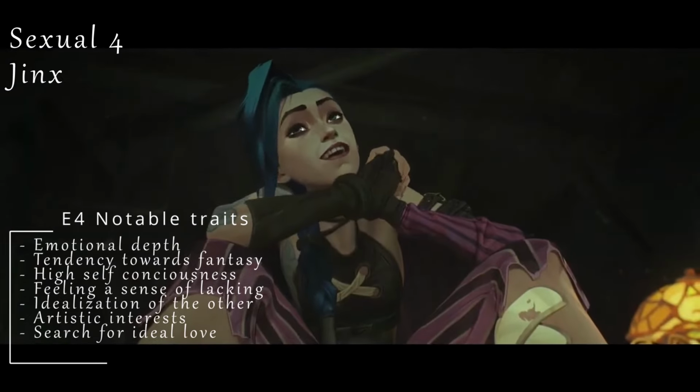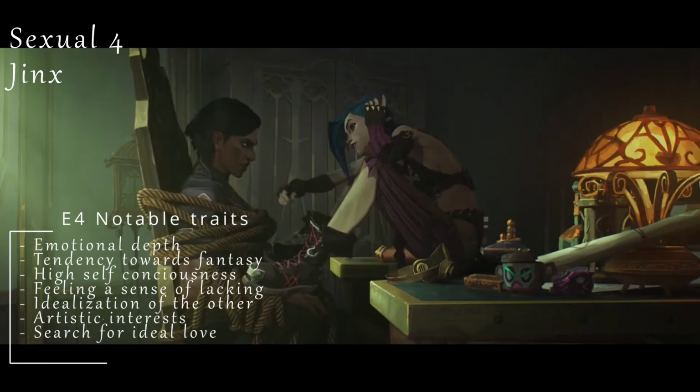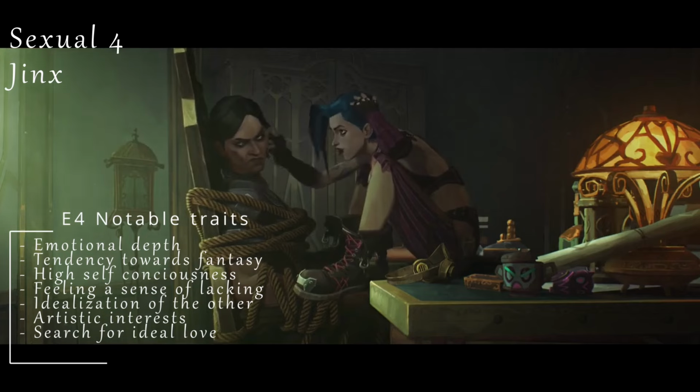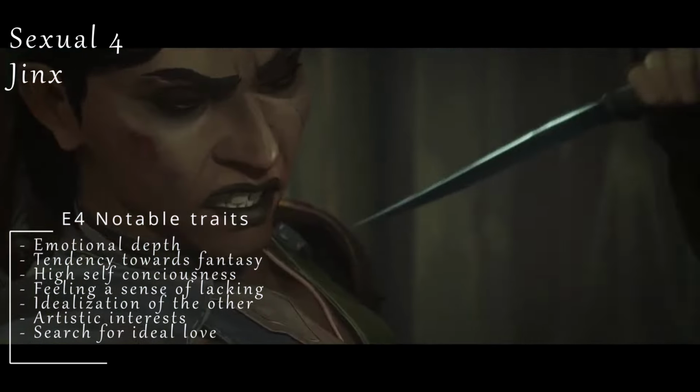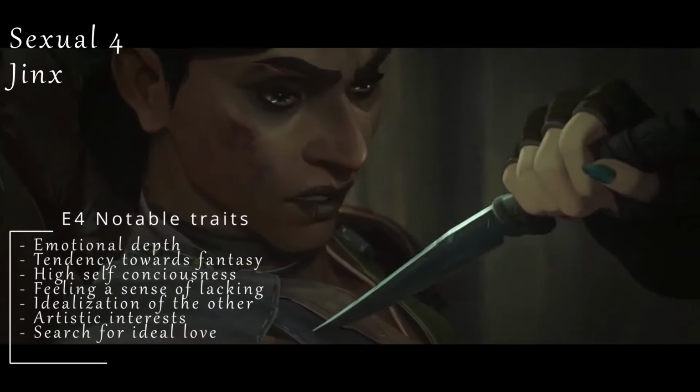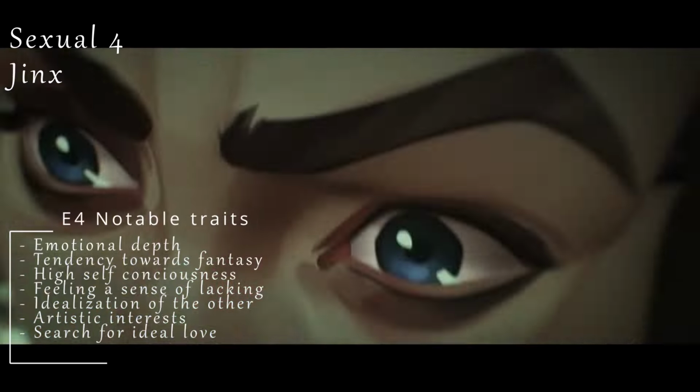Are they always looking for that because something is inherently lacking in them? I look for that. I look for idealization of the other. So again, romanticism or idealizing the other individual, that can happen too. So I look for all of those qualities.